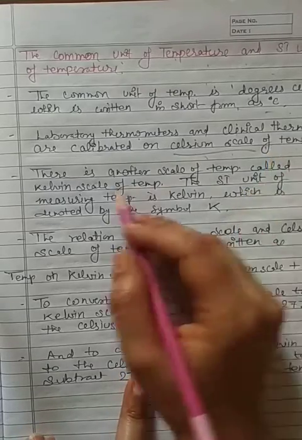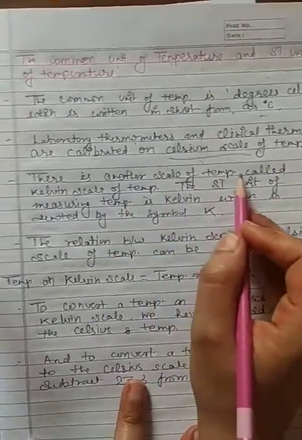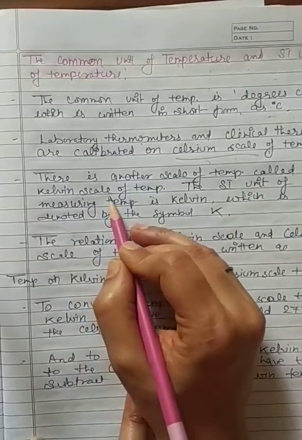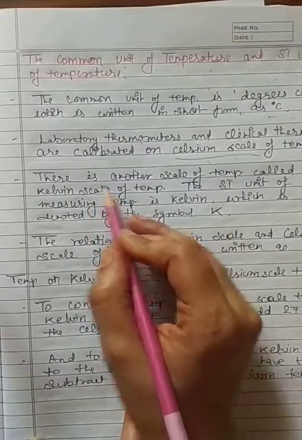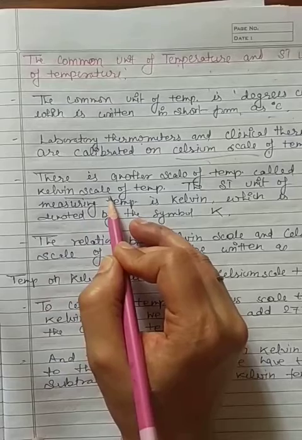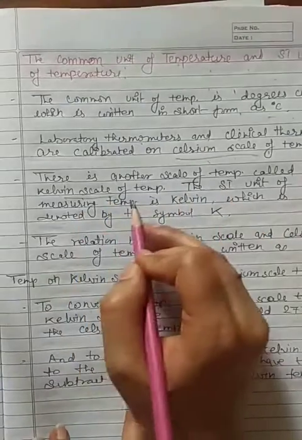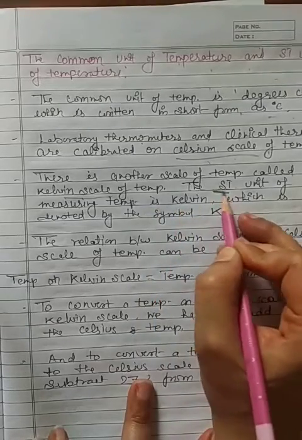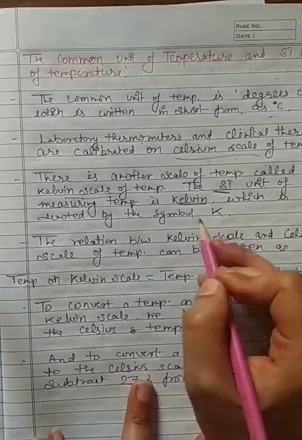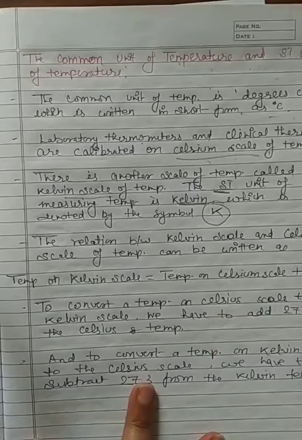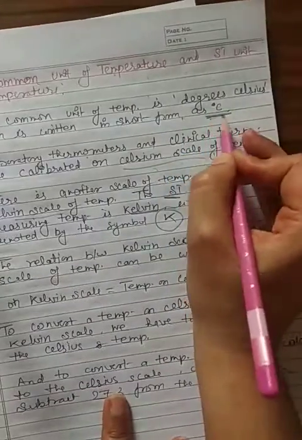There is another scale of temperature called the Kelvin scale, which is generally used in laboratories for research purposes. The SI unit of temperature is Kelvin, which is denoted by the symbol K. The common unit of temperature is degree Celsius.